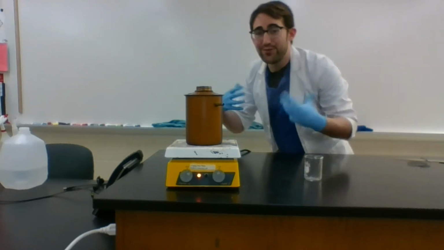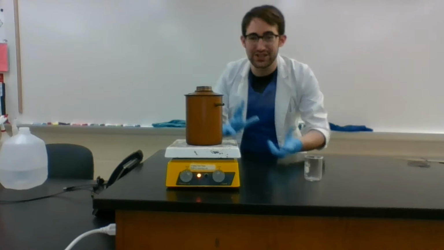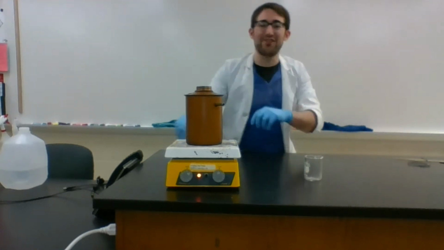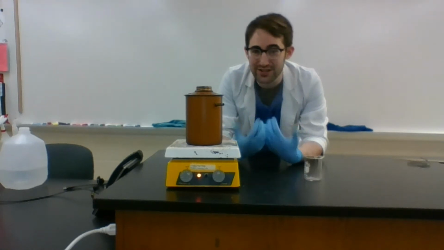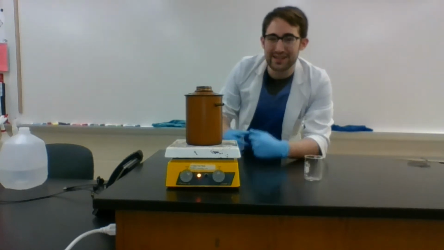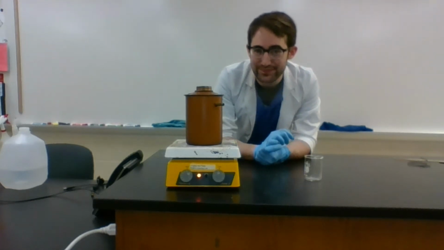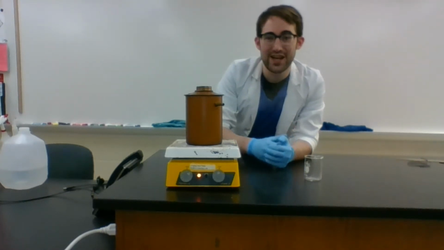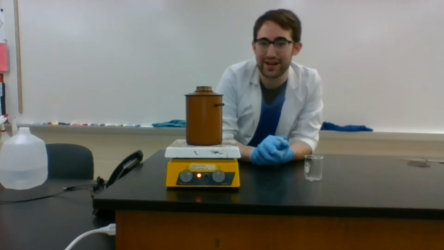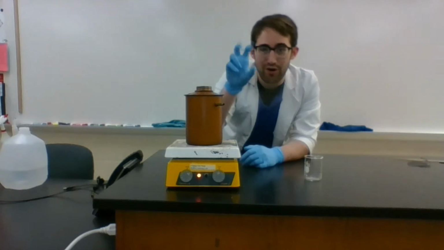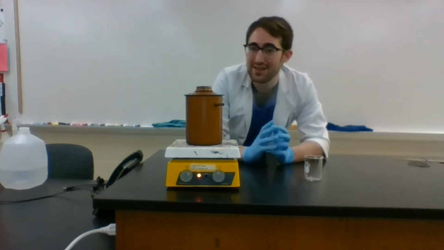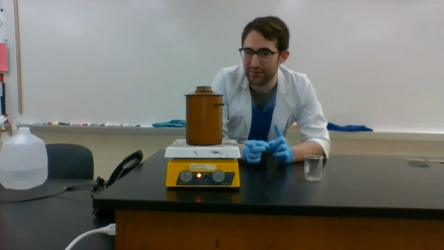Even more energy allows them to not only move past each other, but also to start zipping around. They start flying, which is what's happening here. Our water gets enough energy absorbed from that heat that it can start zipping around and flying out of this kettle. Once it loses too much energy, it turns back into the liquid phase right here. So whether we're dealing with ice, liquid water, or steam, it's all just water. The chemical composition is the same, no matter which phase of matter you're in.